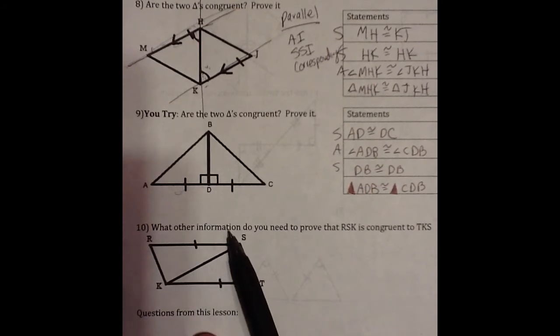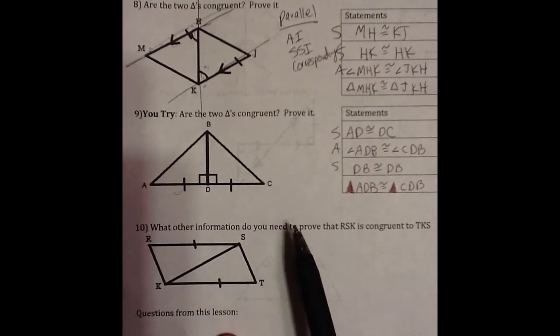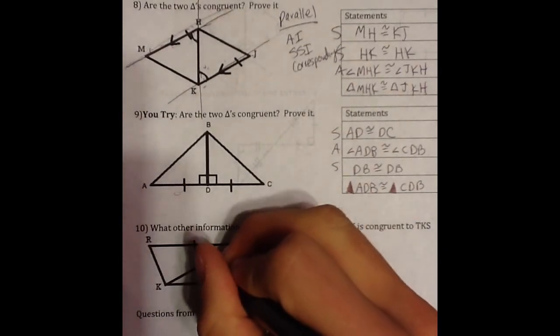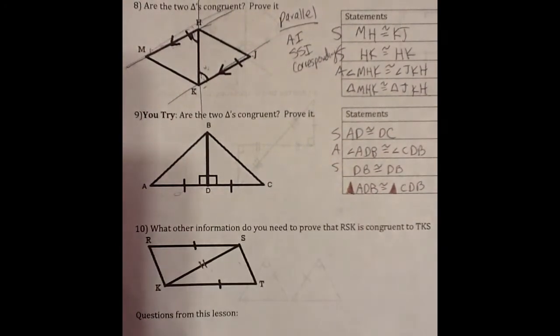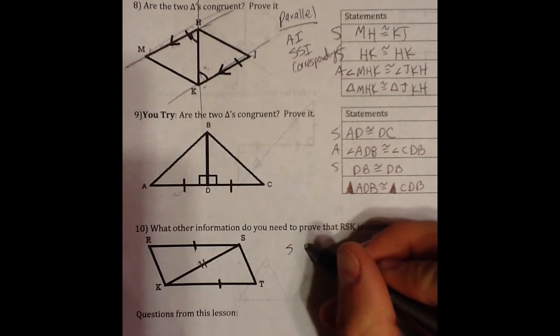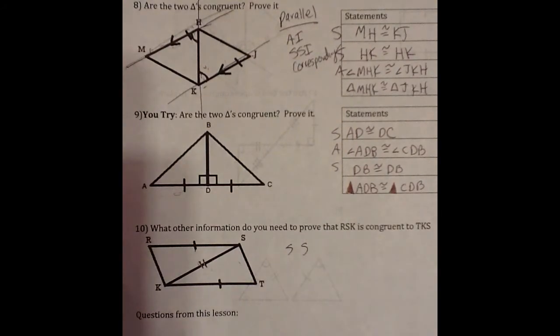Okay? And then the last example is something that's just a little different. What other information, what else would we need to prove that this triangle is congruent to that triangle? Now, right off the bat, you should see they share two things. And so right now we have a side and we have a side. And the two postulates that we learned are side, angle, side, and side, side, side. So we need either a side or we need either an angle. And if we had that, 2 is not enough. You always need 3. And we're going to learn a couple other ones tomorrow. But in any case, you always need 3 things.